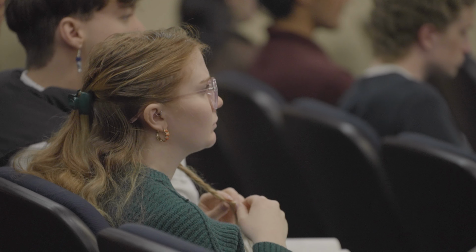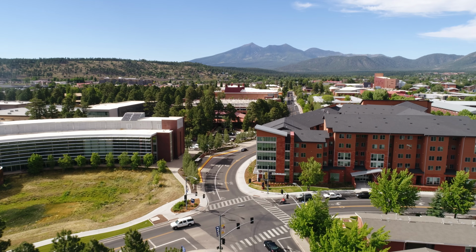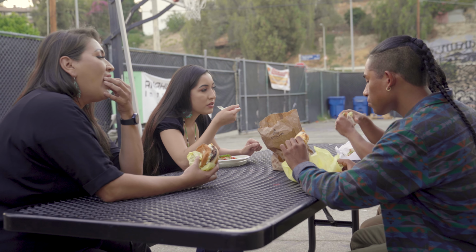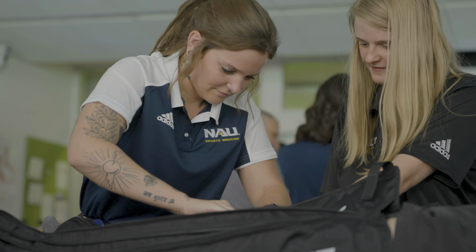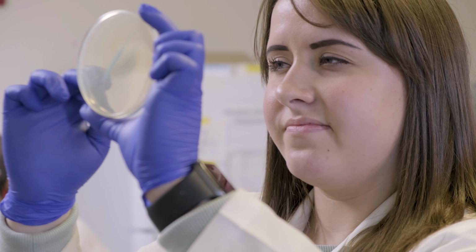Maybe it's something to do with housing and campus living. It could be how you use technology, or maybe dining needs that you have. It could also be how you access the physical environment or participate in classroom, laboratory, and online learning.